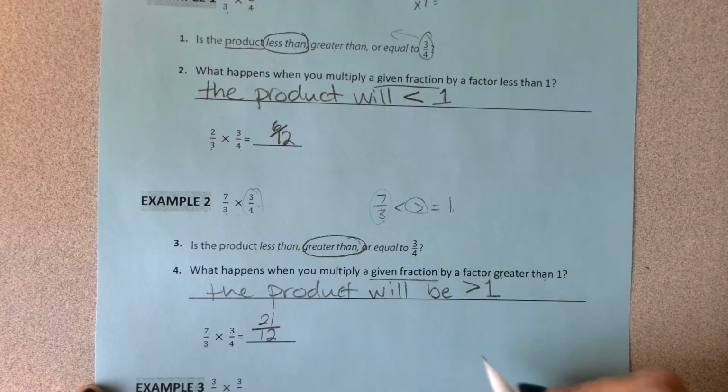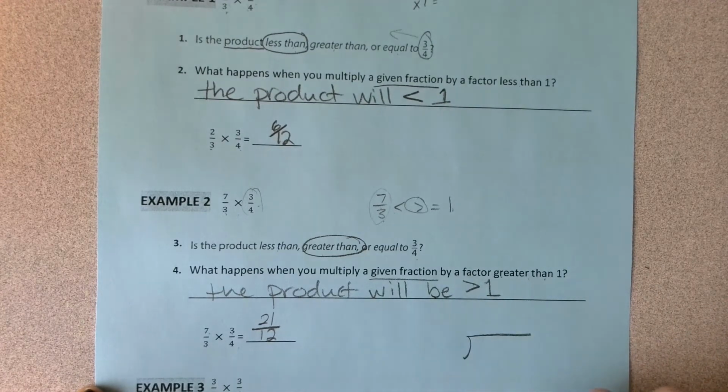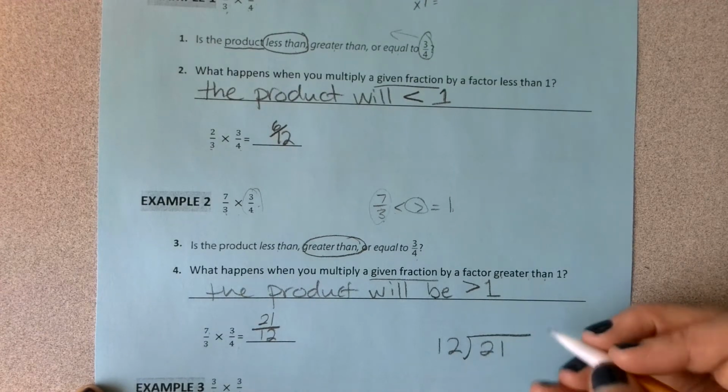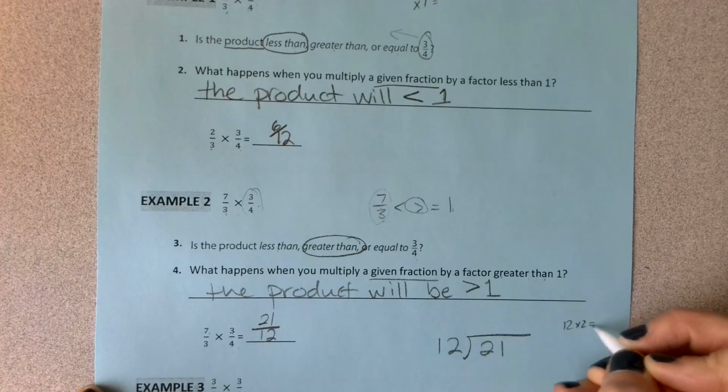Improper. Now remember, I showed you an extra way of making these improper fractions into bigger mixed numbers by dividing. This could also be as 21 divided by 12. It's exactly the same thing you're thinking about when you're trying to figure out how many wholes you could take out of here. So how many 12s can go into 21? Well, 12 times 2 is 24.